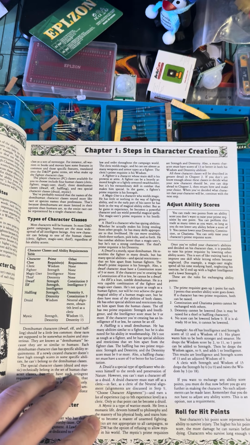Roll for hit points. Your character's hit point score represents the ability to survive injury. The higher his hit point score, the more damage he can sustain before dying.